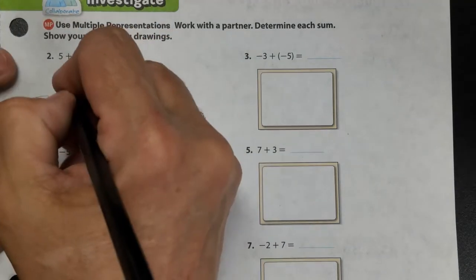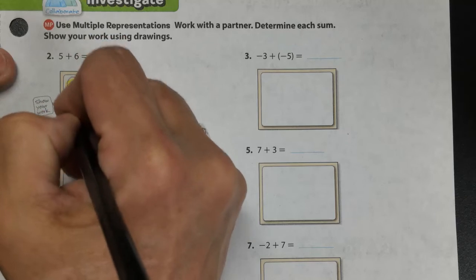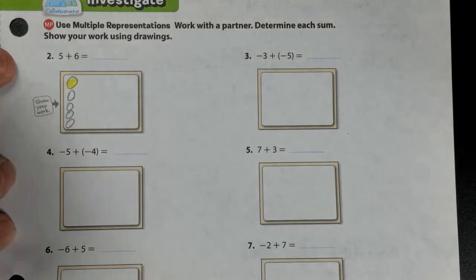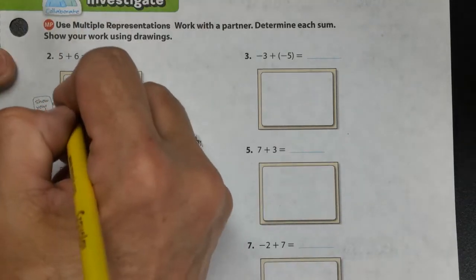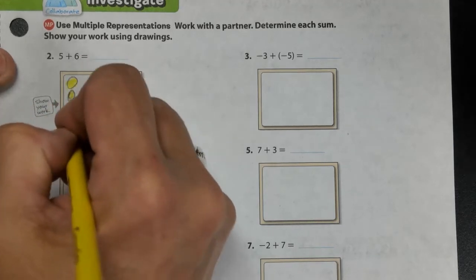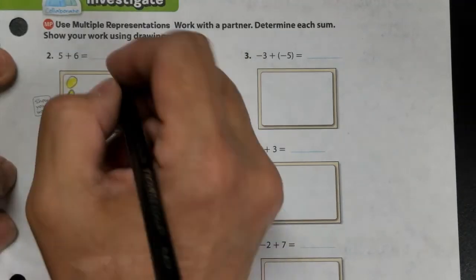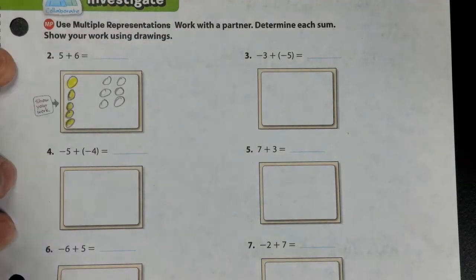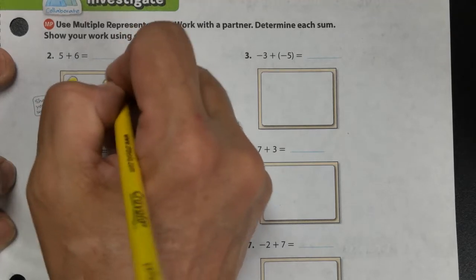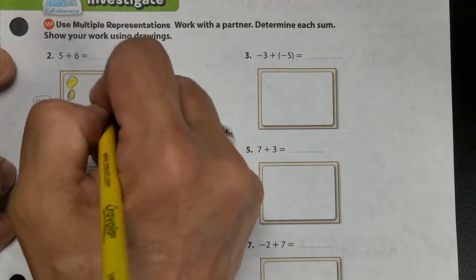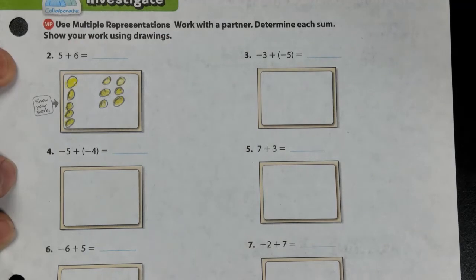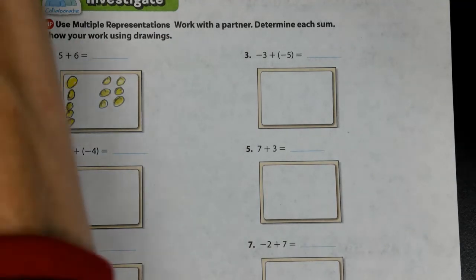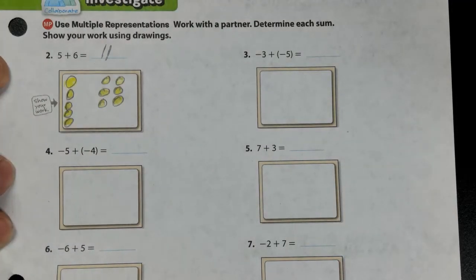Okay. So we're going to have 1, 2, 3, 4, 5. And those are all going to be yellow because those are going to be positives, right? And then we're going to have 1, 2, 3, 4, 5, 6. And those are all positive. Now I know that you guys can look at that and go, Miss Baroque, 5 plus 6 is 11. I know that. But I want you to know what the model looks like. Okay? And of course, they start off with an easy one, don't they?